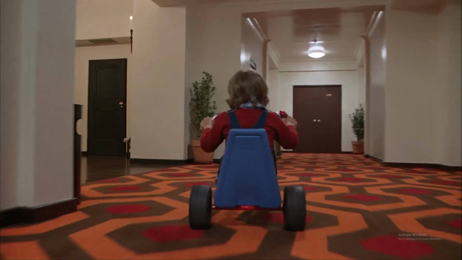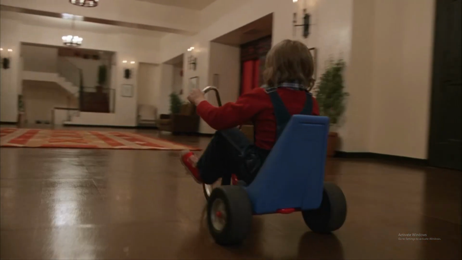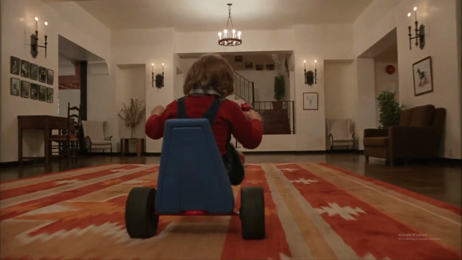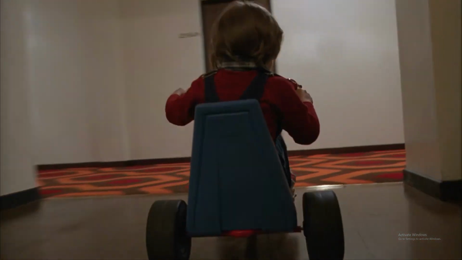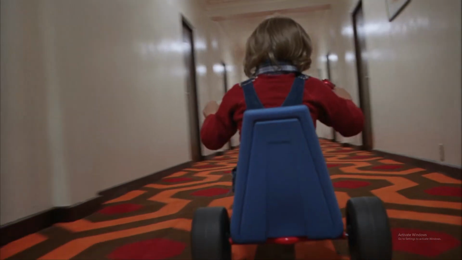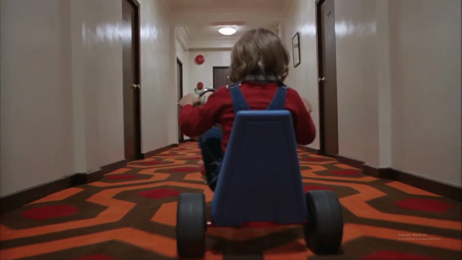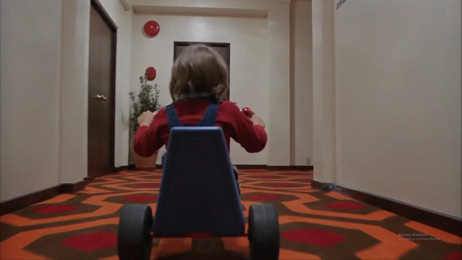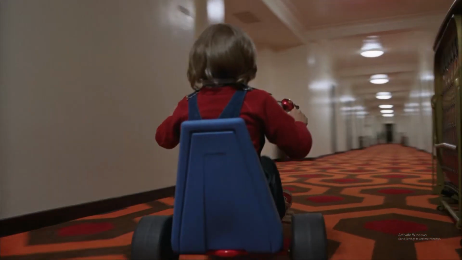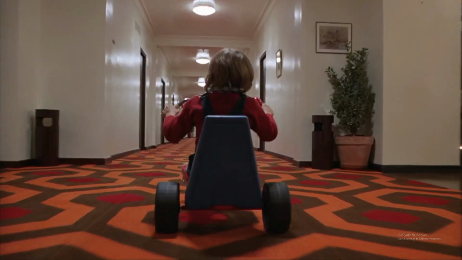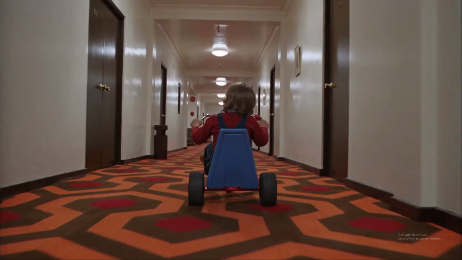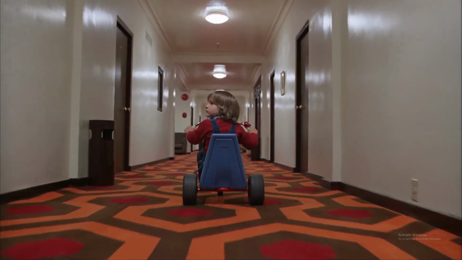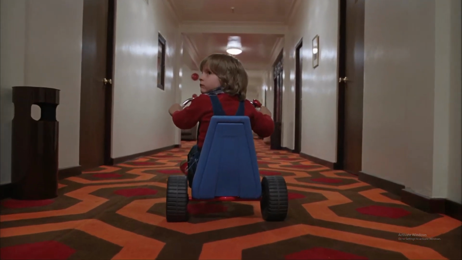Now it uses sound design as well, and it gives the audience an eerie feeling that something's going to pop up, and the camera's almost following Danny rather than Danny following the camera, if that makes sense. And then it goes through to room 237, which is where that creepy old lady in the bathtub is, and then it cuts between him and the camera, and he knows something's up.